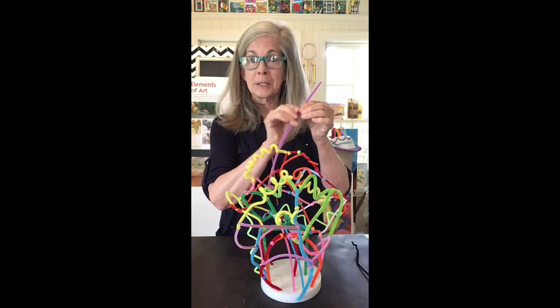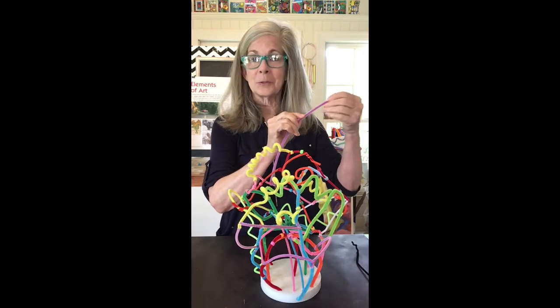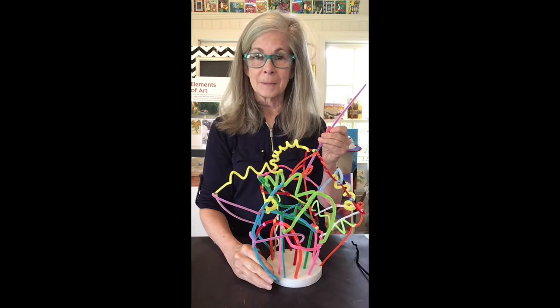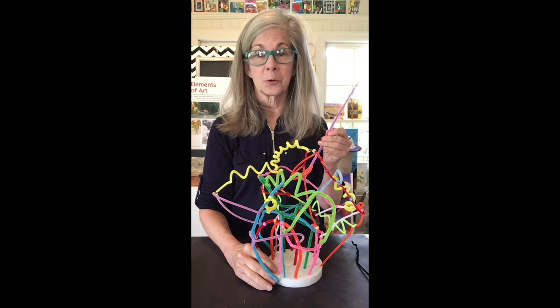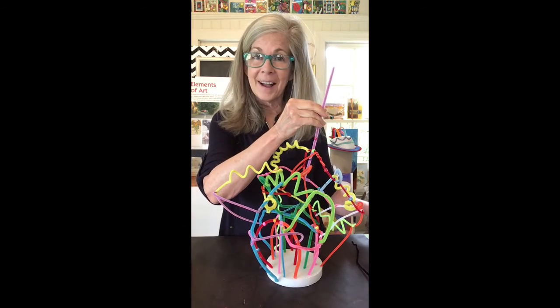And then don't forget to take a picture, have Mom and Dad take a picture and post it on Seesaw so I can see your fabulous sculpture. I also hope that someday you can travel downtown to see the sculptures on the sculpture trail that artists have worked so hard on. You'll see all kinds.